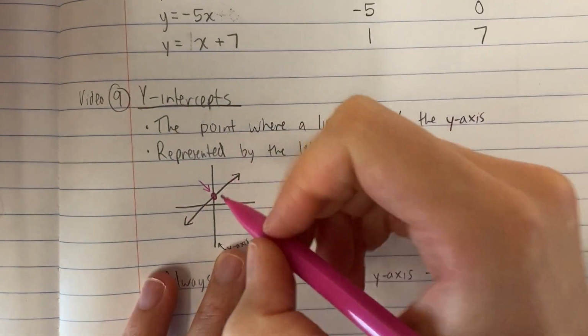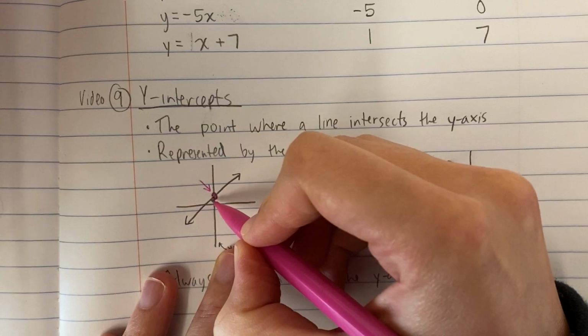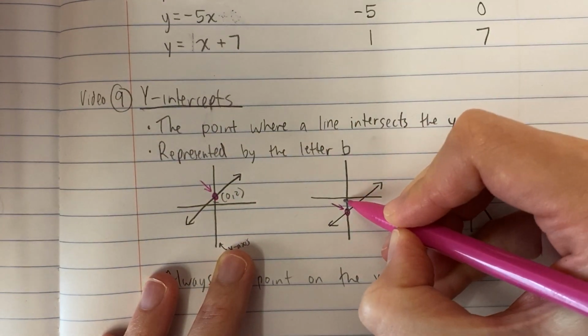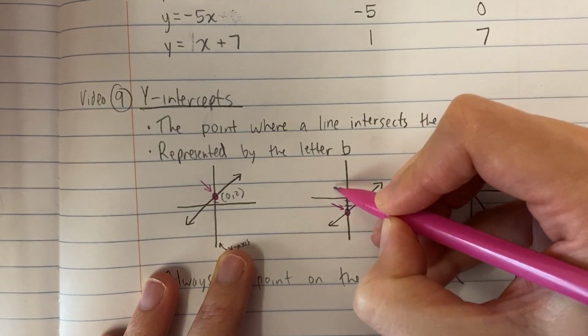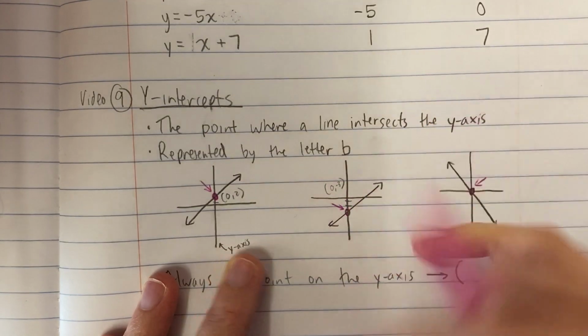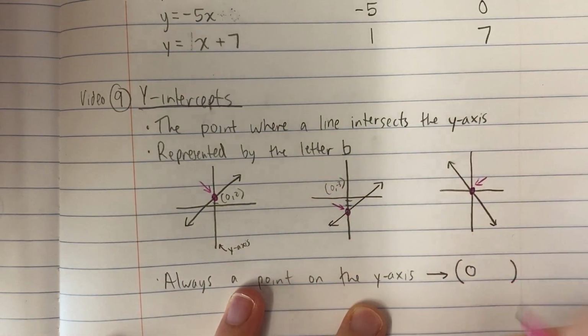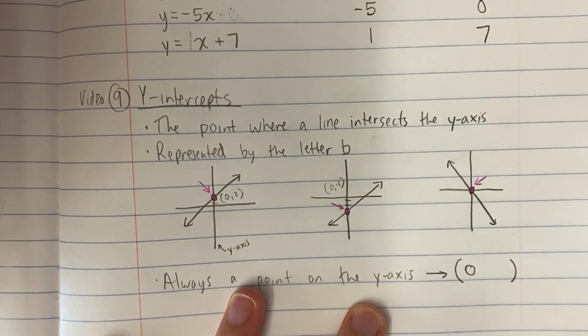Like this point is probably, let's just pretend, okay, this is 2, right? Like that's 0, 2. Let's say this is -3, right? This would be 0, -3. What do you notice? The x is always 0, right? So this x coordinate is always going to be 0 at the y-intercept.